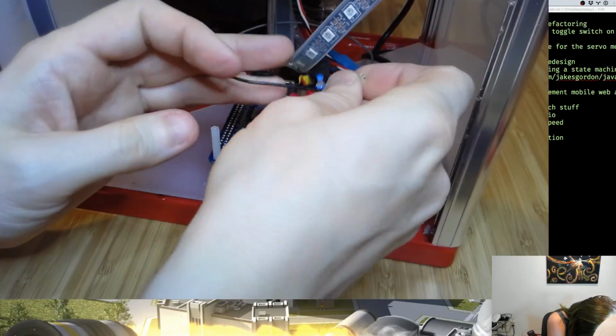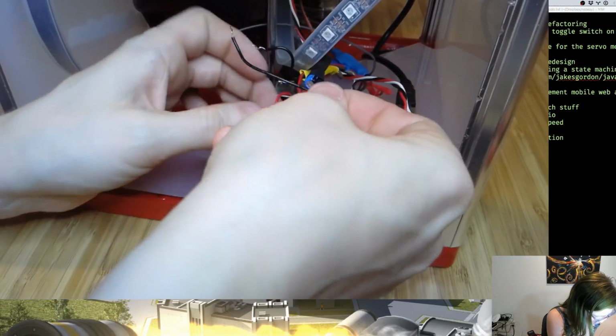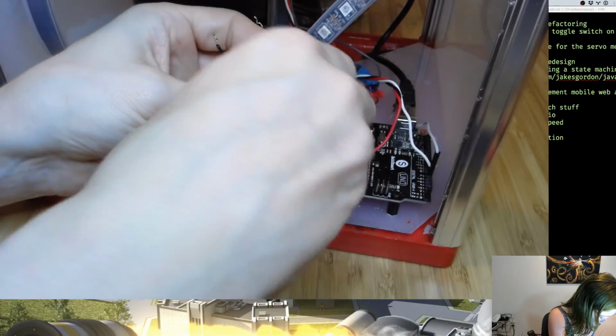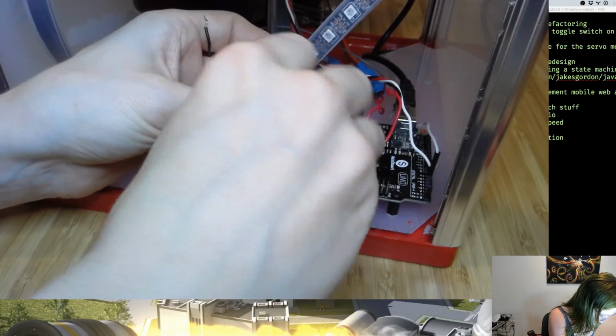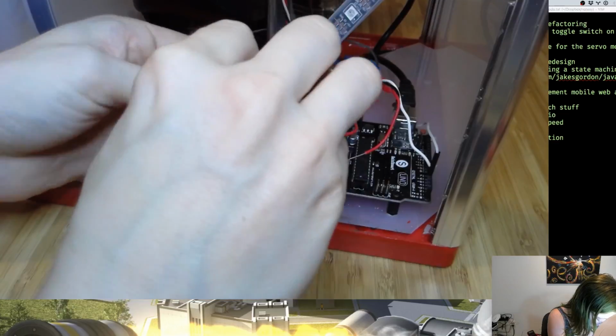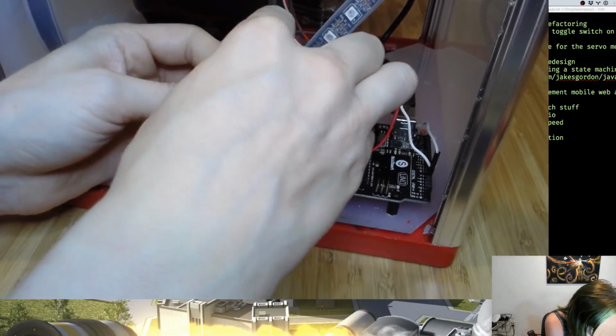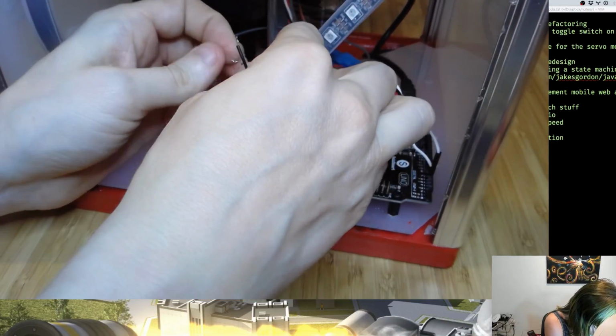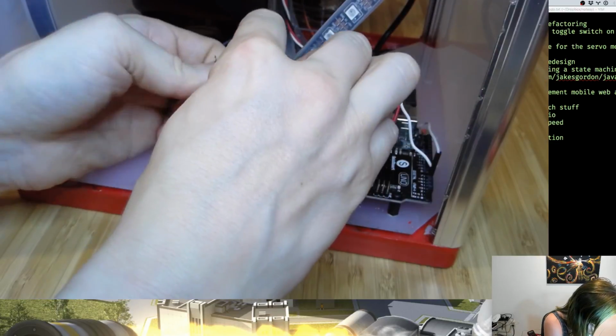This one goes off to the LED strips for power, and it has a capacitor in it to keep it from burning out the LED strips. Even though it is regulated power, I always do that. Stick a cap in there.